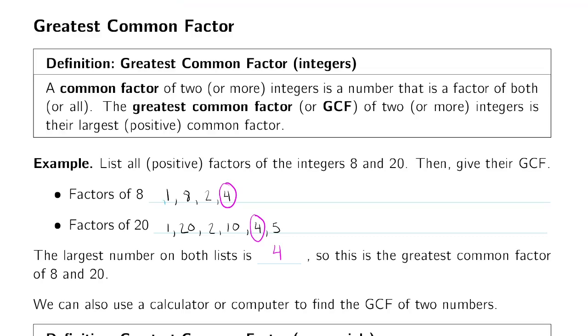Notice that 1 and 2 are also common factors, but among the common factors, 4 is the largest, the greatest, so 4 is the greatest common factor. If we want to talk about the greatest common factor of monomials or polynomials, well, we need to say what we mean by greater.